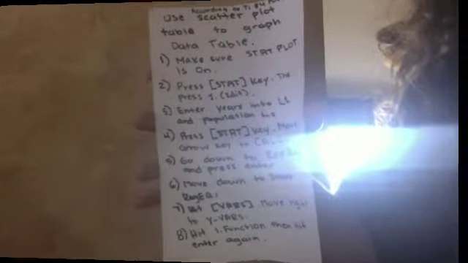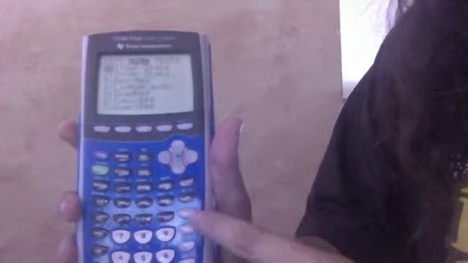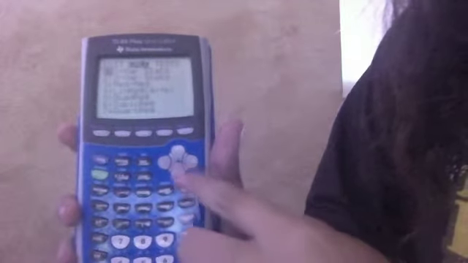Number 4, press the stat key and move the arrow key to calc. Then we will go down to the exponential regression and press enter.